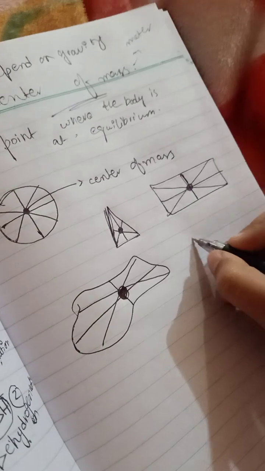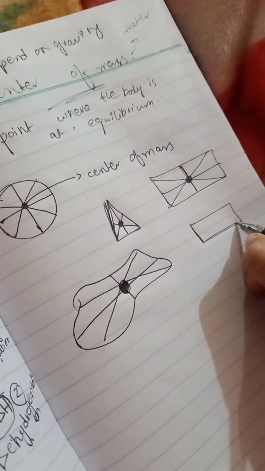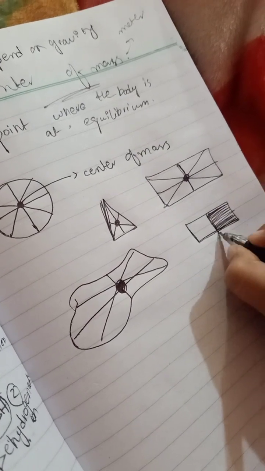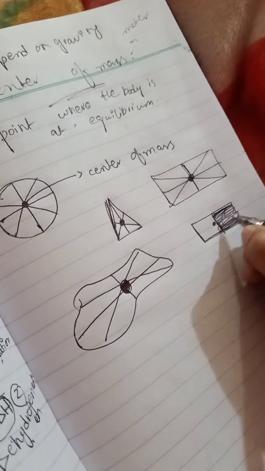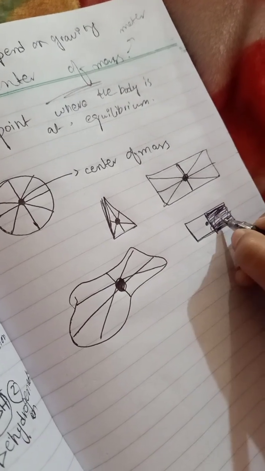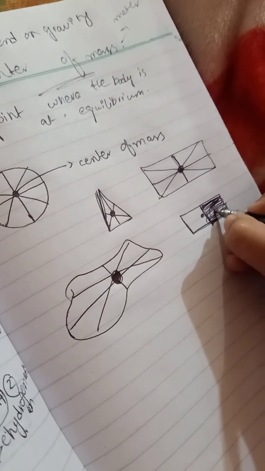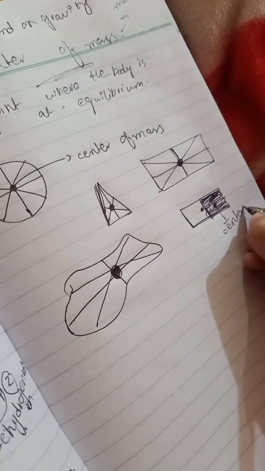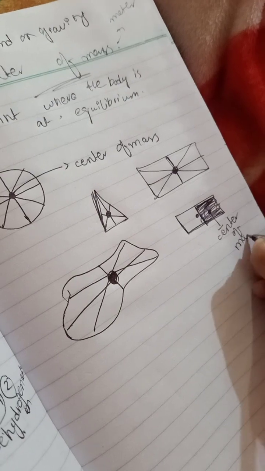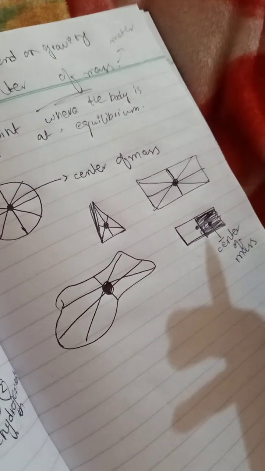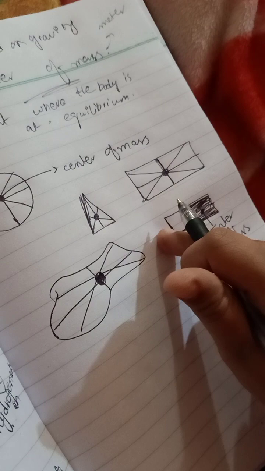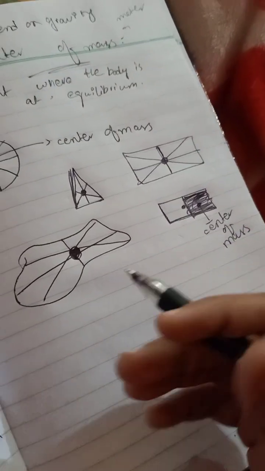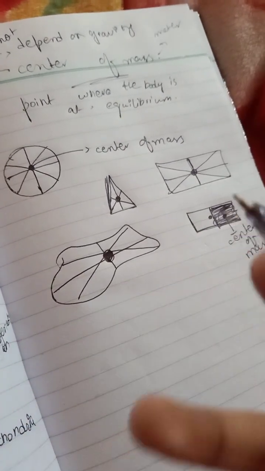For example, here we have a box-like structure, and here the matter is more, like the mass is more. So the center of mass will be here, because of the more weight. Where the weight is more, the center of mass will be closer; where the mass is lighter, the center of mass will be less. Both center of mass and center of gravity are different.